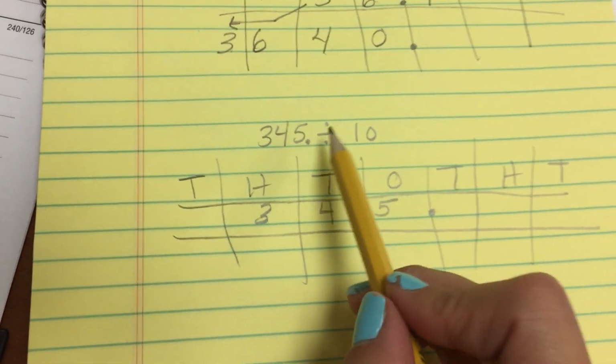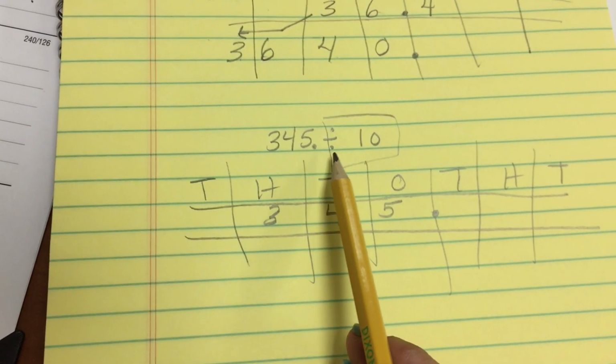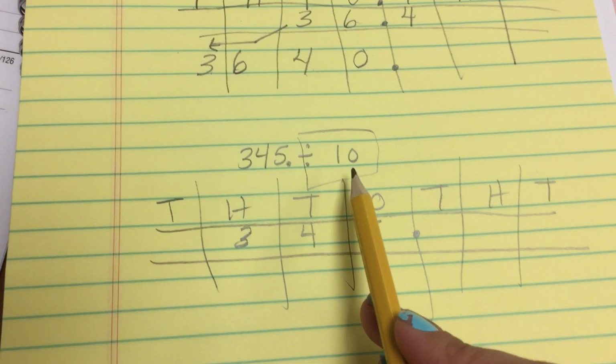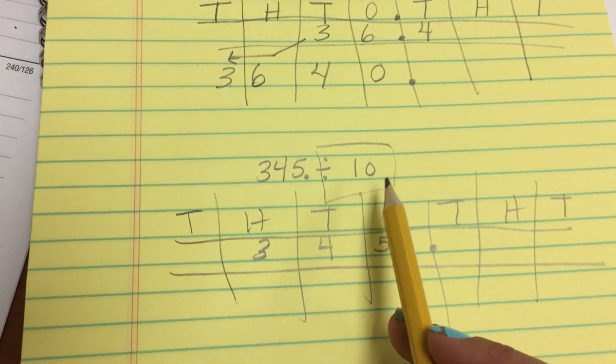And now we've got to look at our map. We have a division sign, which tells us that we go to the right. And we have 1 0, so we're shifting our numbers to the right once.